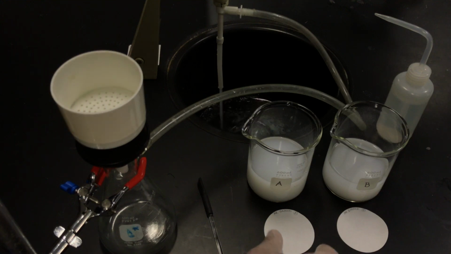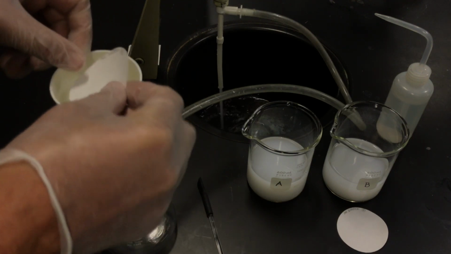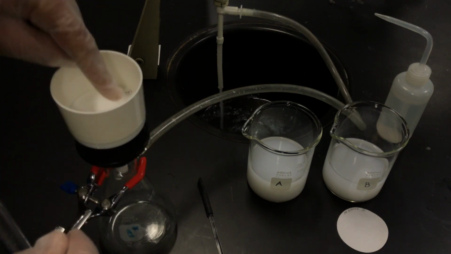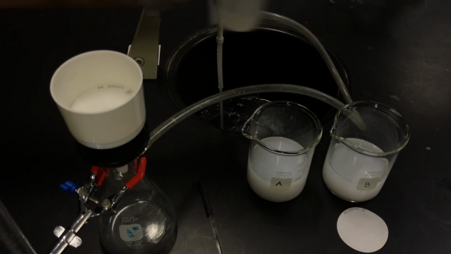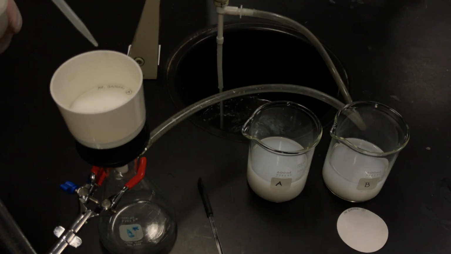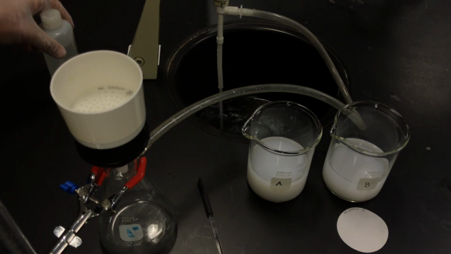I take my filter paper and I'm going to place it into the Buchner funnel. It's made to fit in there. I'm going to take my wash bottle and I'm going to just wet it. This is made of course, distilled water, so there's no ions in here. I'm not going to change anything in the experiment because essentially it's the amount of ions in solution, not the volume.